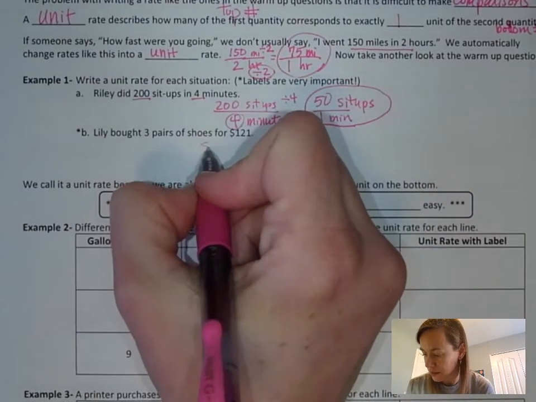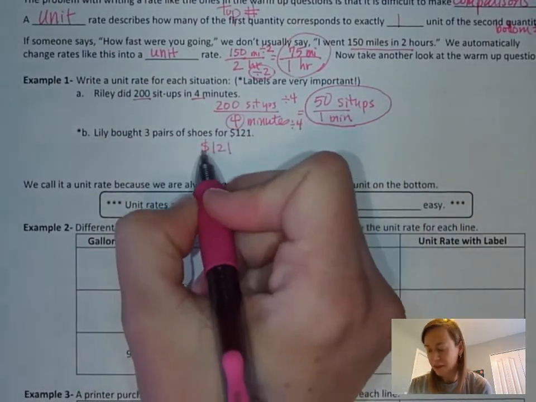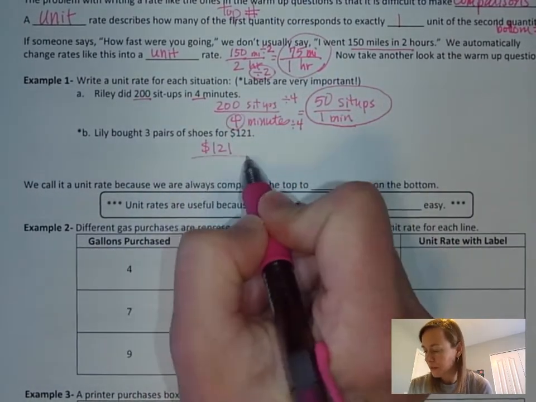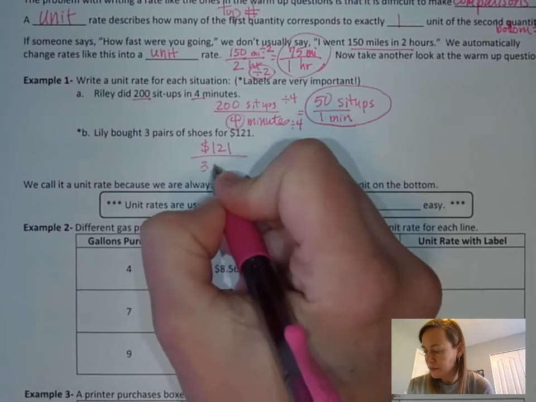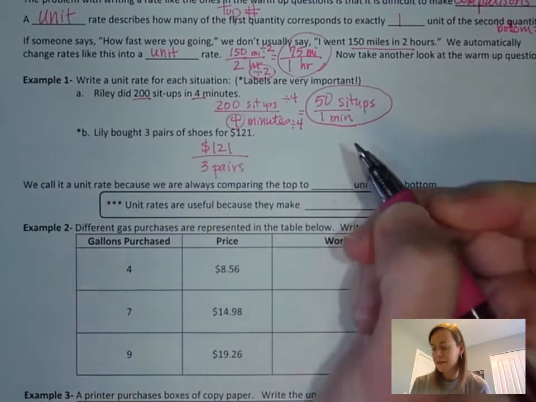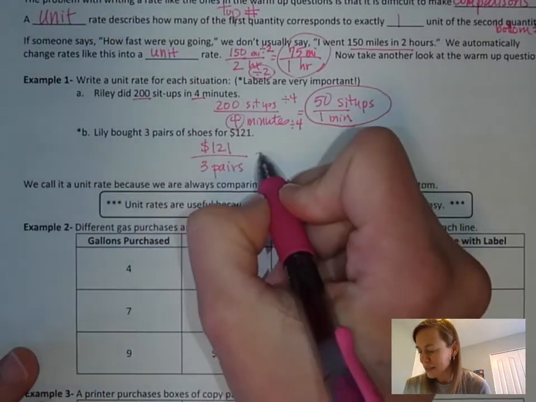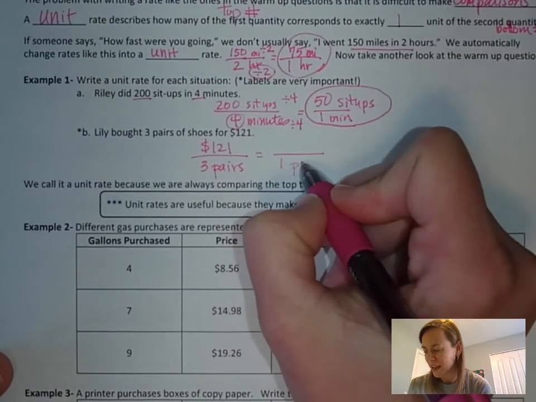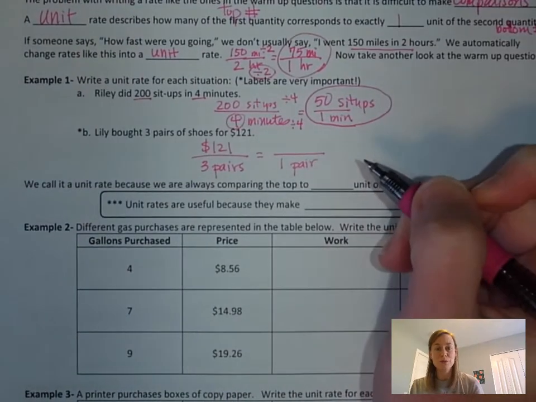Okay, so let's do that. Let's do 121 on top. That dollar sign is your units, your label rather. And then 3 pairs on bottom. Okie dokie. So now let's make that bottom number into a 1 so we have our unit rate, and then we'll get kind of like an average cost per pair of shoe.